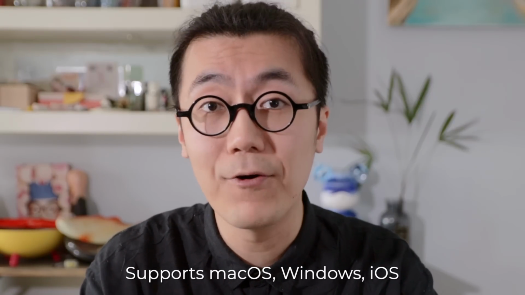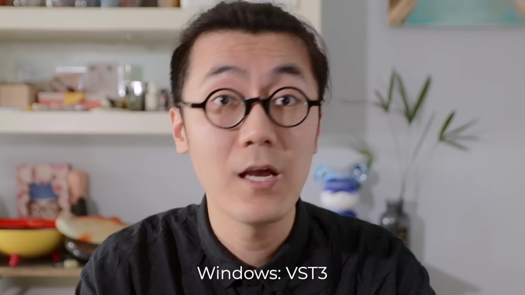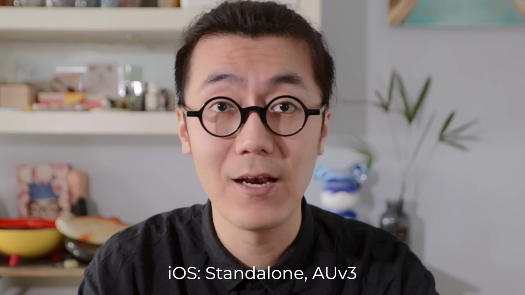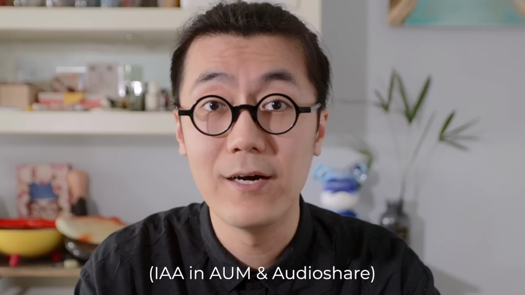It is IR. So here comes my new plugin, AnyAmpIR. Let me show you what it is. Firstly, it supports Mac, PC, and iOS. For Mac, it supports Audio Unit and VST3. For PC, it supports VST3. And for iOS, it supports standalone, AUv3, and inter-app audio in AUM and Audio Share. And just as the name shows, it allows you to use any amp or cabinet's IR.